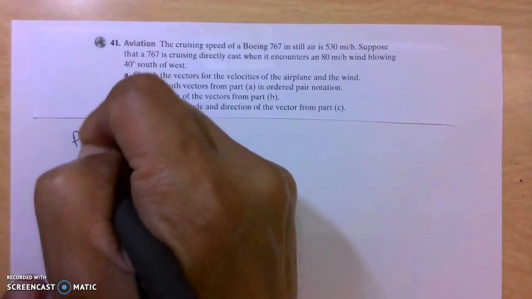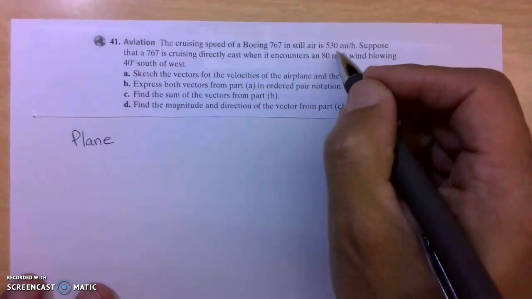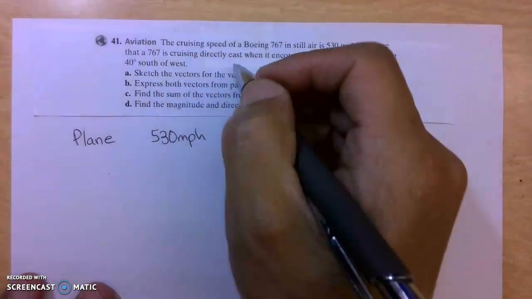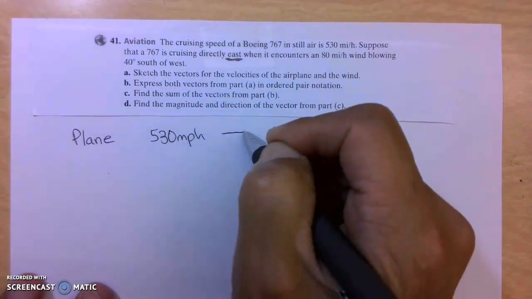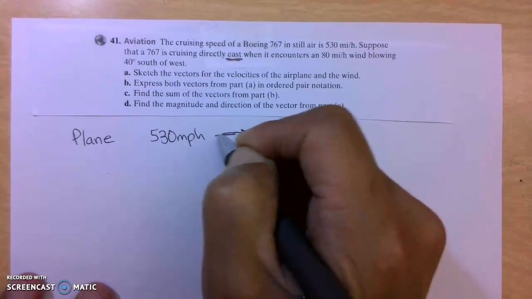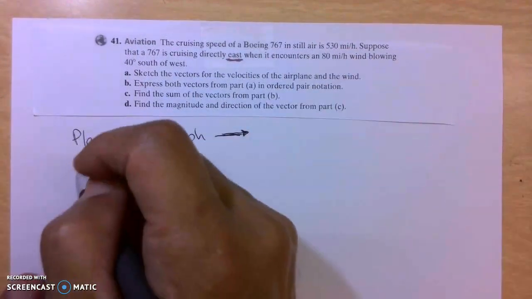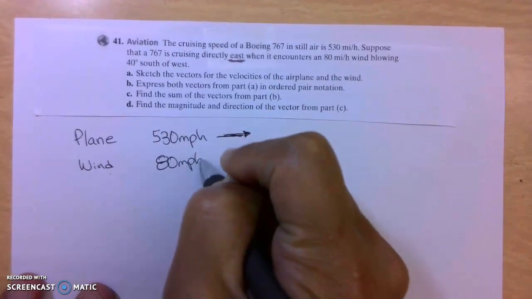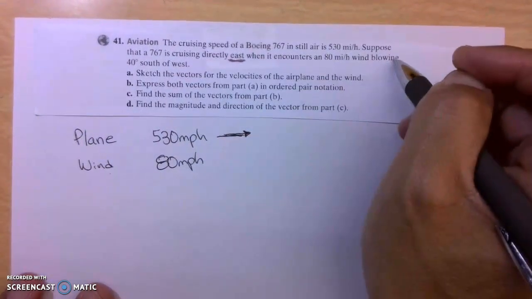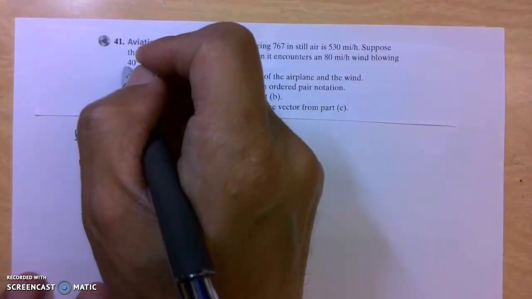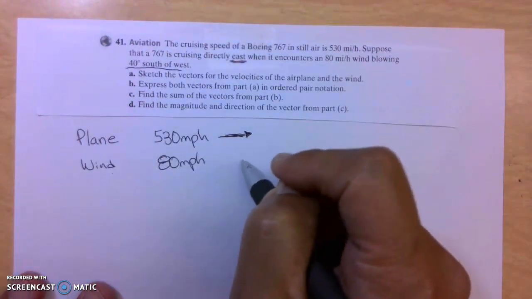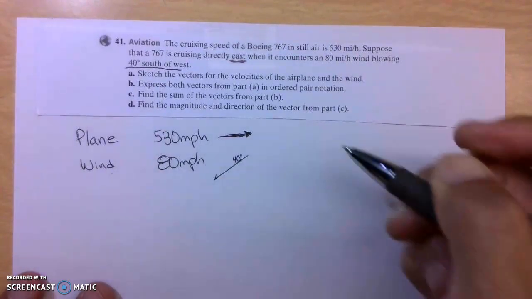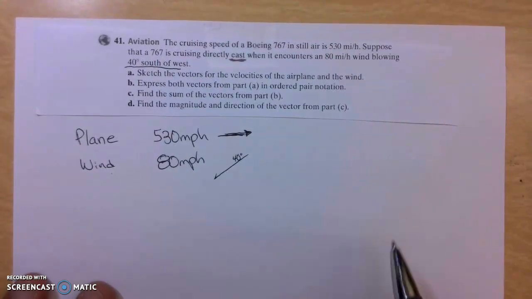We've got an airplane. This airplane is going 530 miles per hour, and it is going directly east. We also have wind. The wind is going 80 miles per hour, and instead of straight up or down or left to right, it is going 40 degrees south of west. That 40 degrees south of west is going to create a problem, but we're going to have to deal with that.